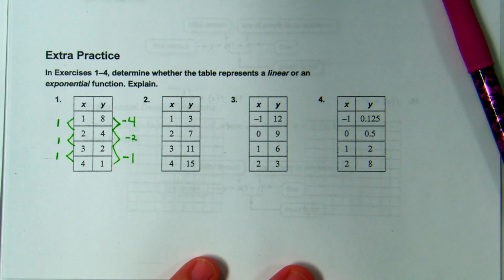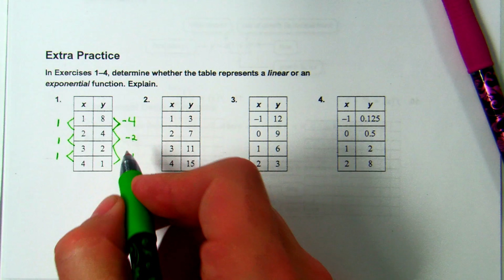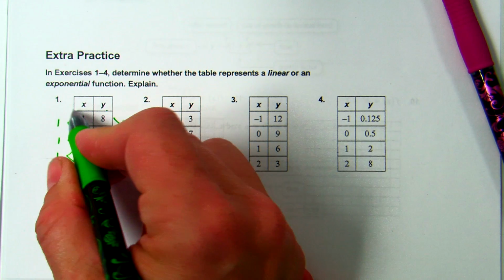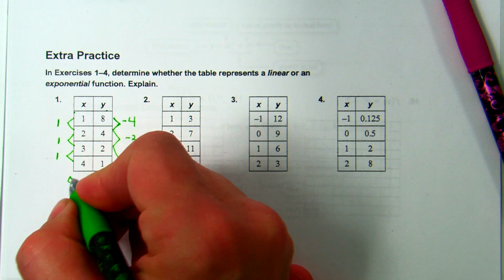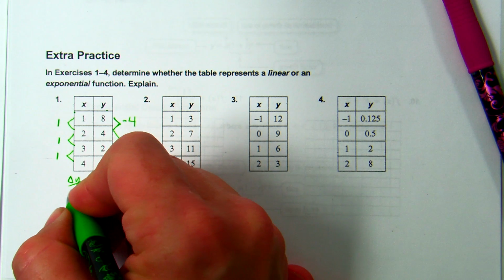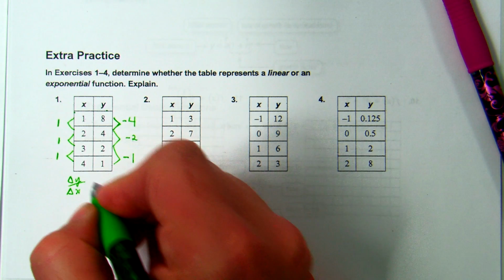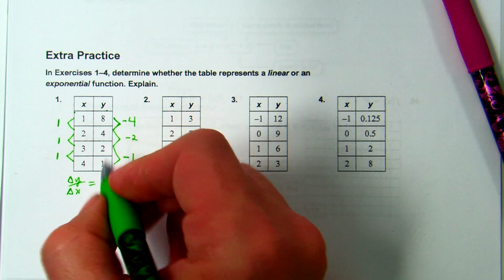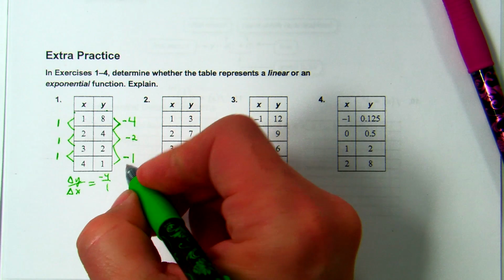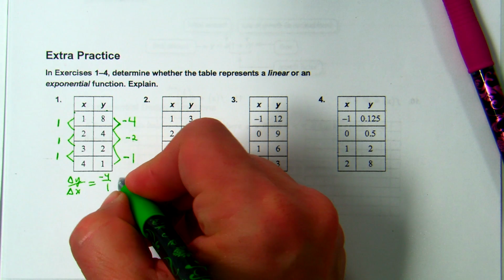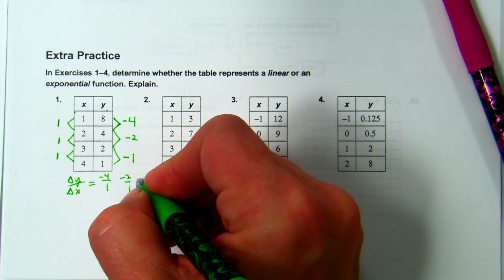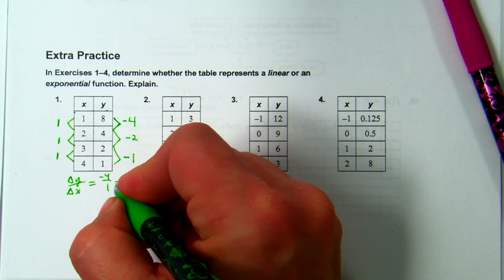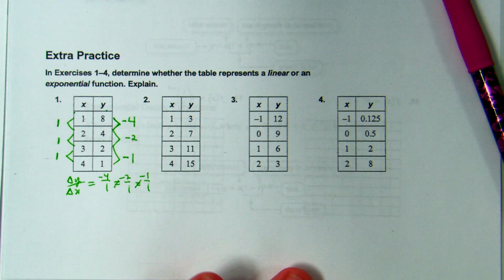Is this a constant rate of change? No. If we look at the change in y over the change in x, which is our slope or rate of change, the first one is -4 over 1. The next one is -2 over 1. And the next one's -1 over 1. And those are not equal.